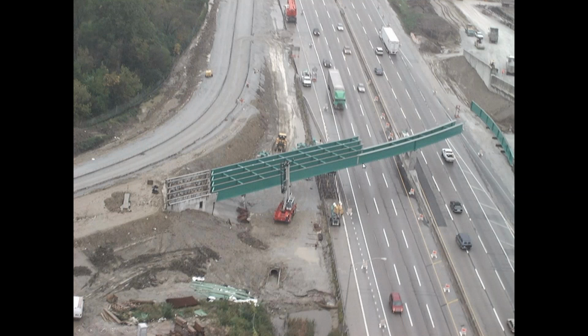This is a typical picture taken from a different project that shows a plate girder erection. As you can notice here, the girders are usually erected from the outside towards the inside.